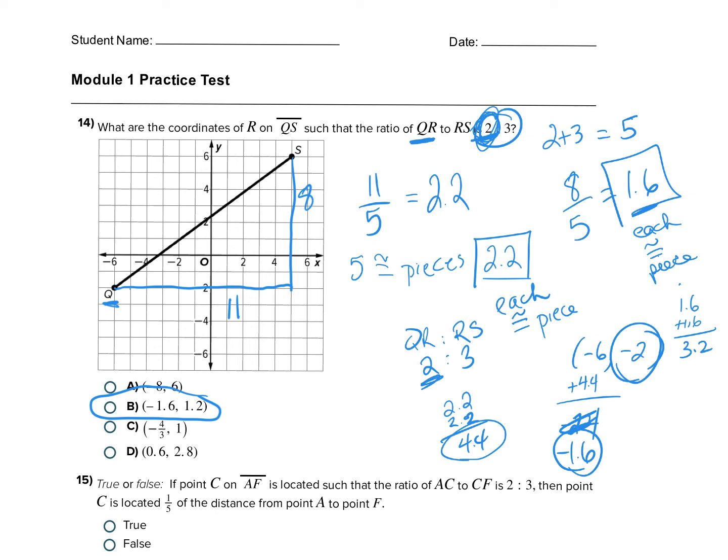So I'm going to add 3.2 to negative 2. And thankfully, negative 2 plus 3 is a positive 1, and then 0.2 just comes along for the ride.